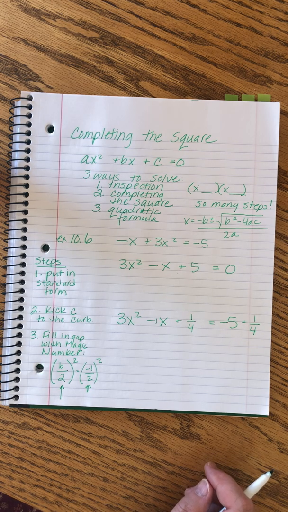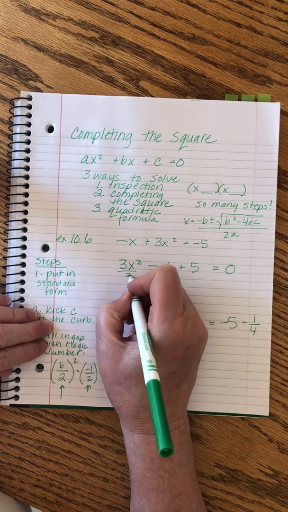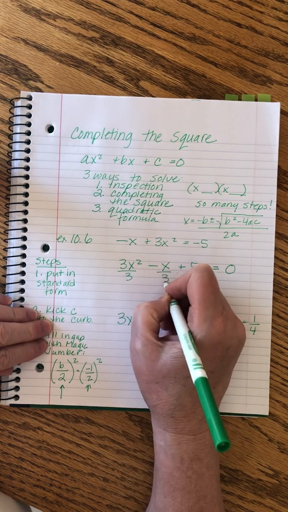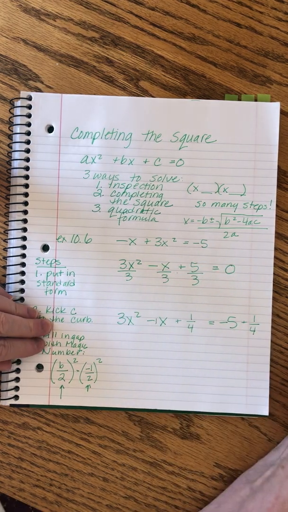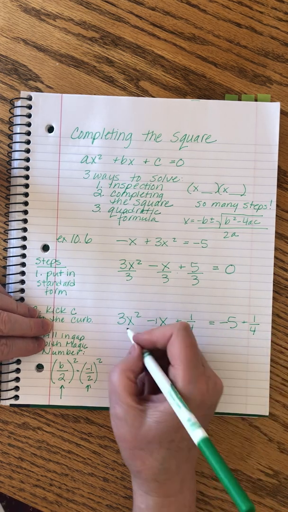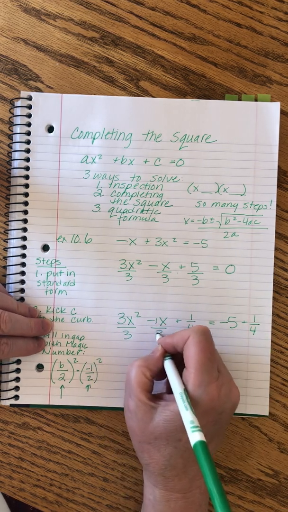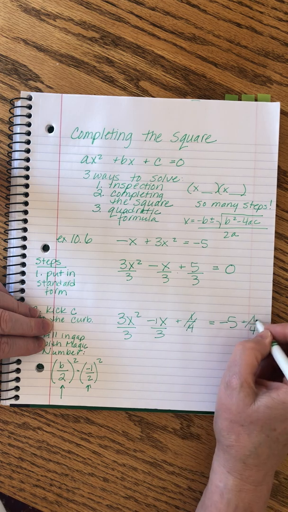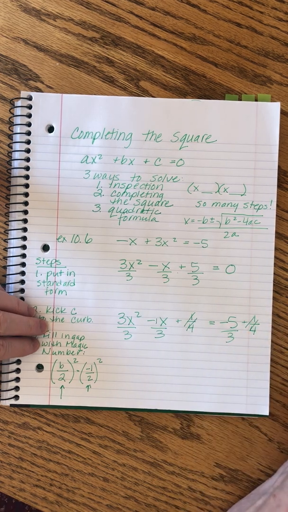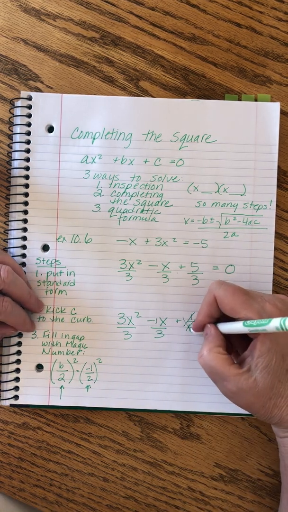I did something wrong. We needed to divide away that lead coefficient. Okay? So this is wrong. My bad.